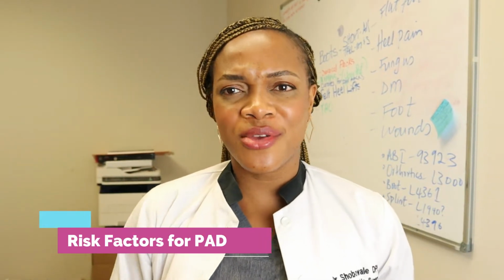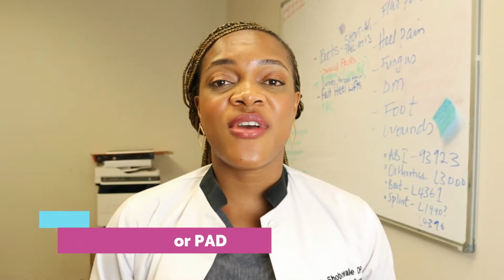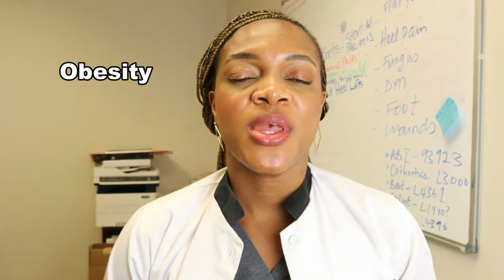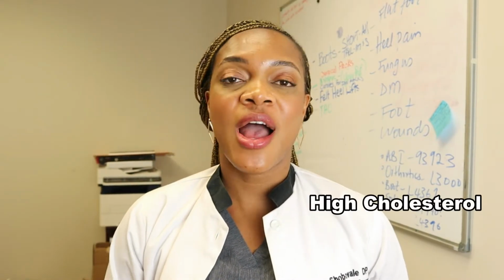Now, we know what peripheral arterial disease is. Well, what are the risk factors? One of the risk factors is obesity. Of course, if you're obese or you have a sedentary lifestyle, it doesn't allow for a lot of blood flow through the body. So that's one of the things that we want to make sure we're eradicating from our lifestyle. Things like diabetes, high blood pressure, high cholesterol, all of those compound and result in a situation that does not favor adequate blood flow.